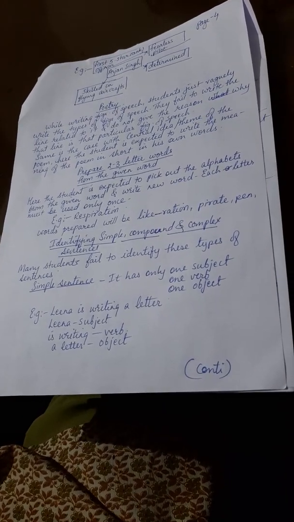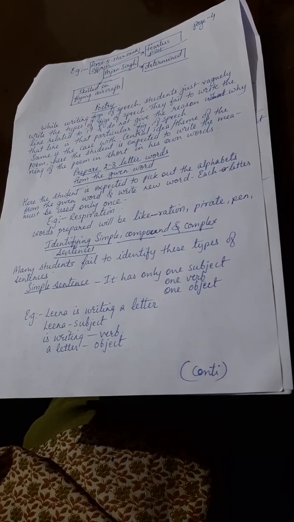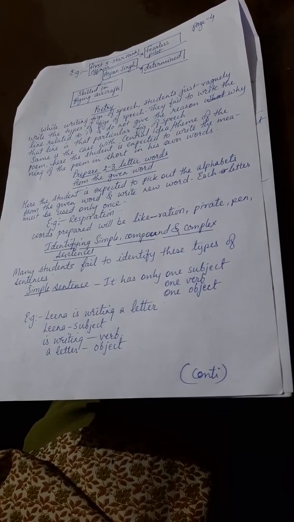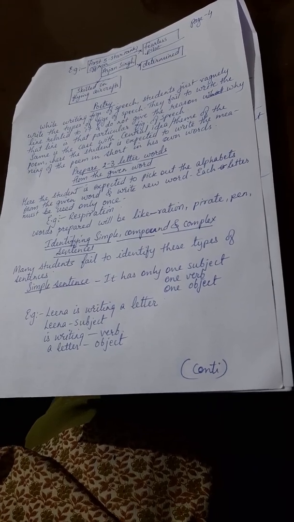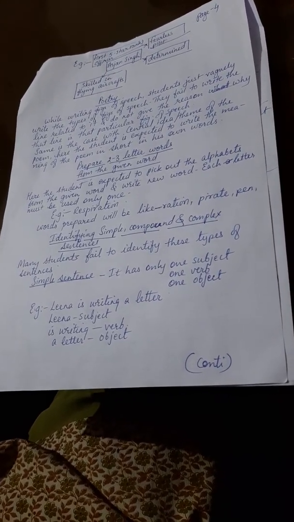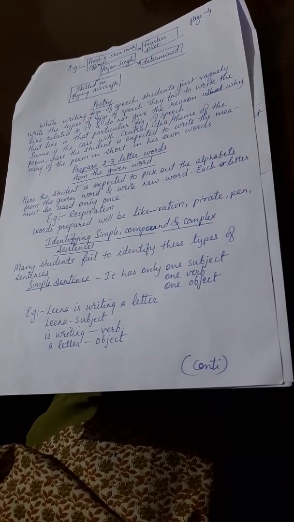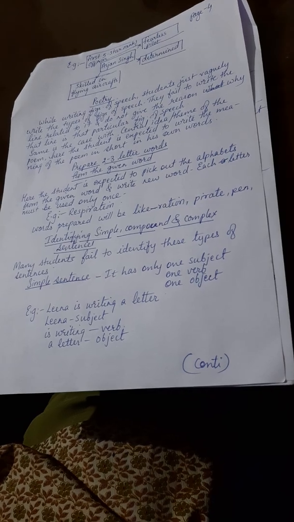About preparing 2-3 letter words from the given word. Here the student is expected to pick out the alphabets from the given word and write new words. Each letter must be used only once. For example, respiration is the word given. From this you have to prepare small words like ration, pilot, pirate, pen.